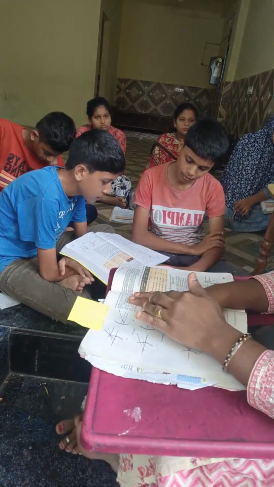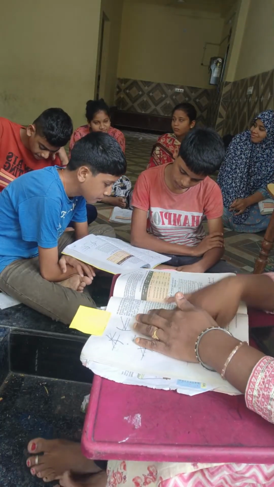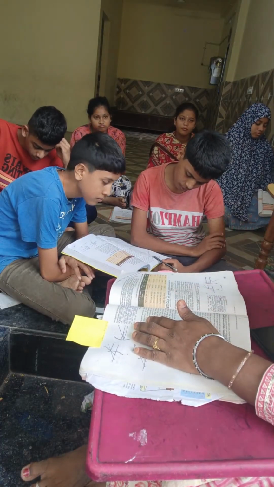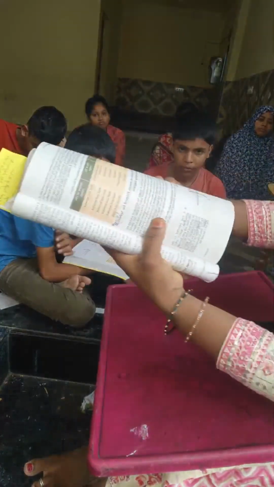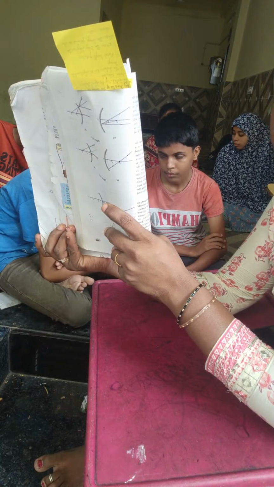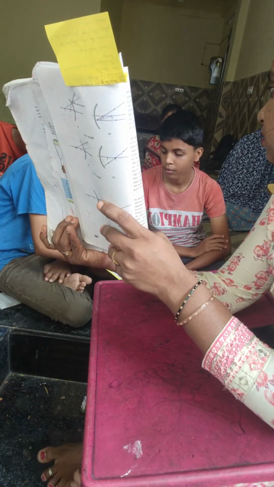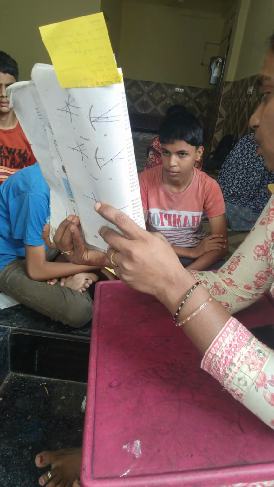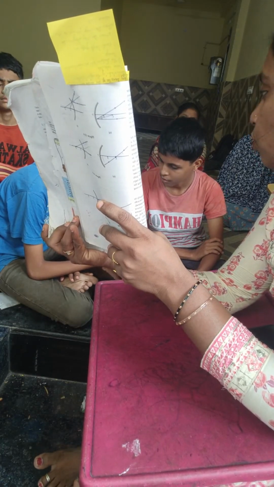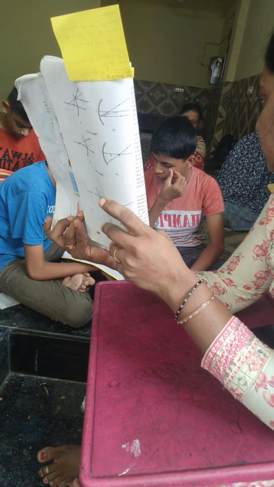What is meant by the principal axis? It is the line through the center of curvature, focus and pole. That is the principal axis.